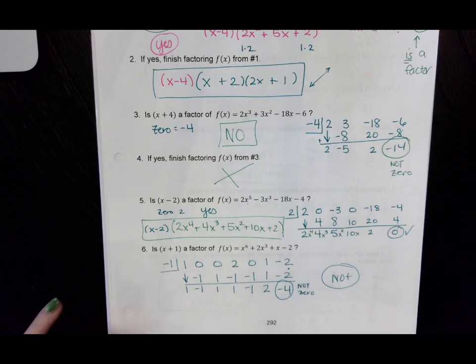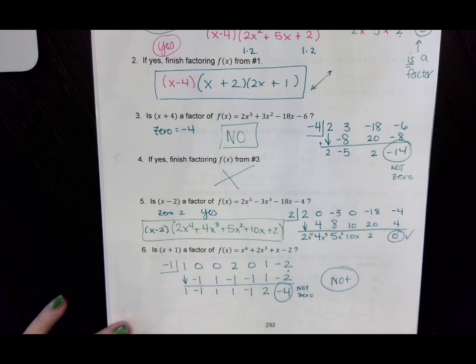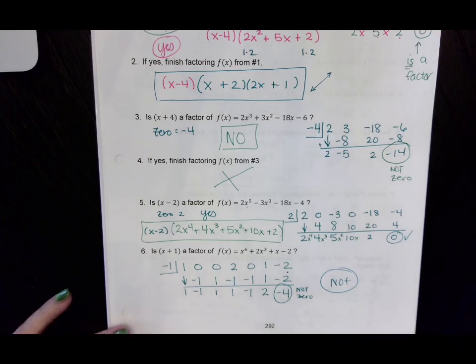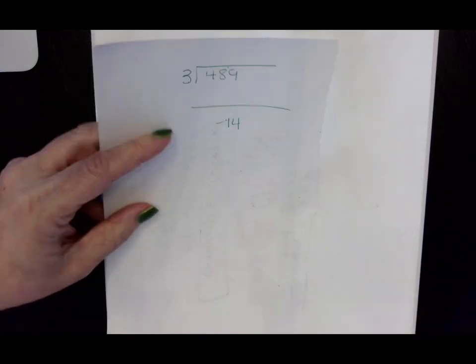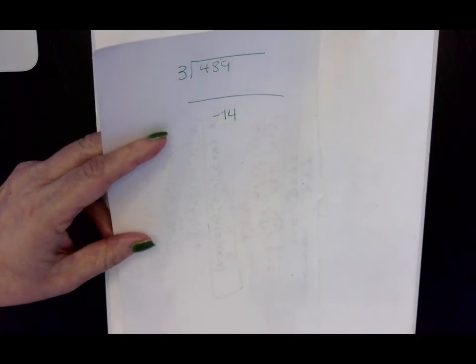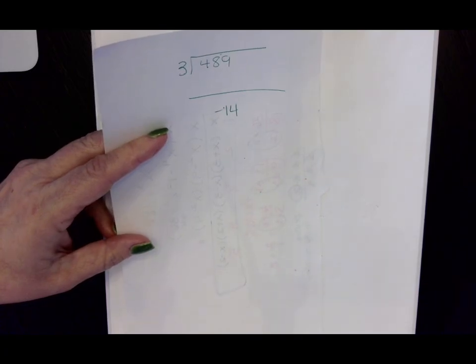Okay, now I want to show you something, so let me find one here that's going to work. I'm going to make something up. You know what happens when I make something up? Sometimes it doesn't work. So stick with me. Let me see if I can find one real quick that's going to work.